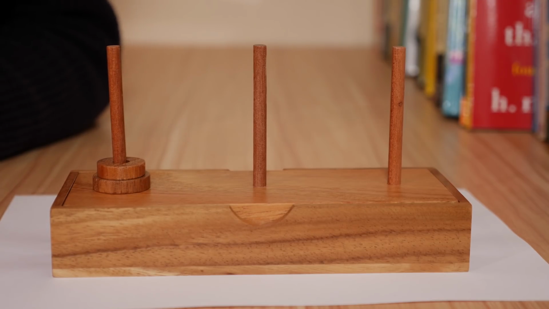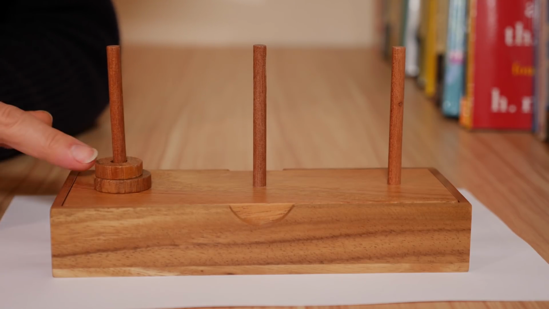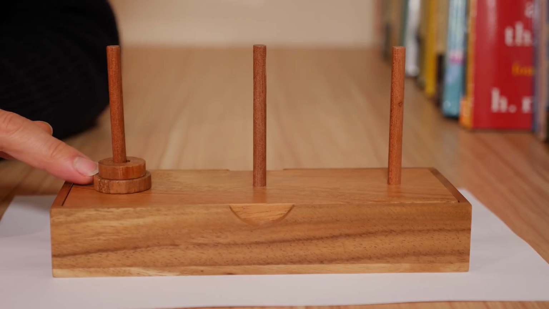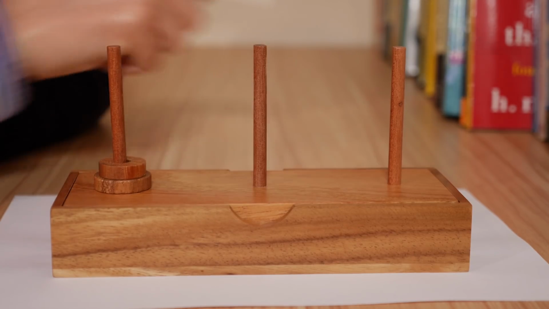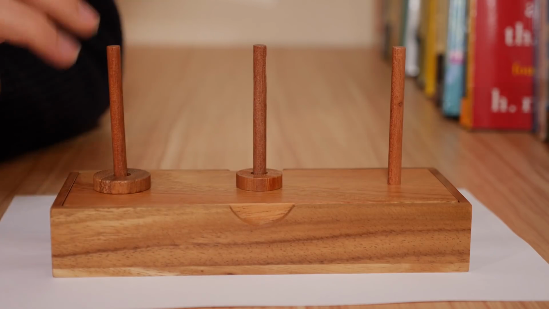Well, we know the rules and we know the base case. The base case is that we can just move one disk pretty much wherever we want it. So why don't we do that here? We could move this top disk out of the way so that we can move this bottom disk underneath where we want it. Let's try that. So we'll move this disk out of the way. We know we can do that. That's the base case.